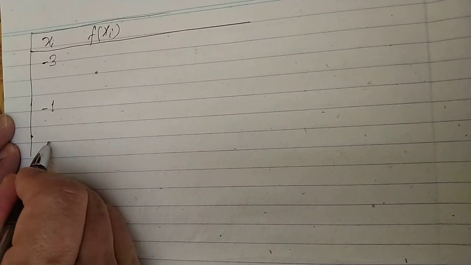So let us write down a table of xi and f(xi). You can keep i also, i is not necessary. So let us write down the values of xi, giving few spaces. So -3, -1, just keep two line space. Another point is 0, another point is 3, another point is 5.